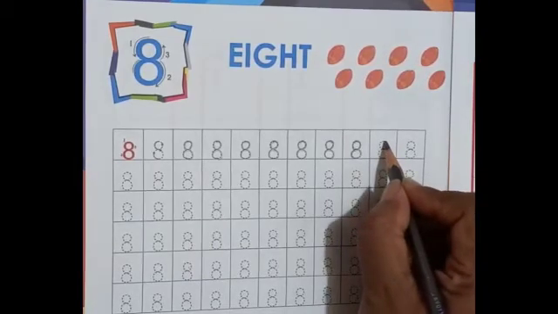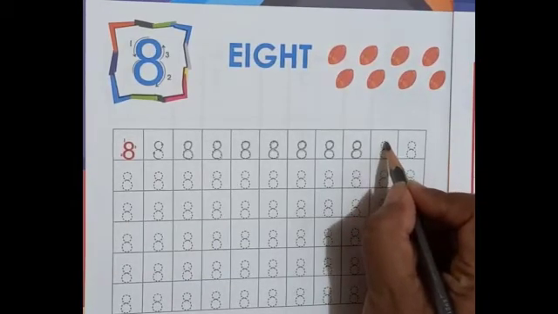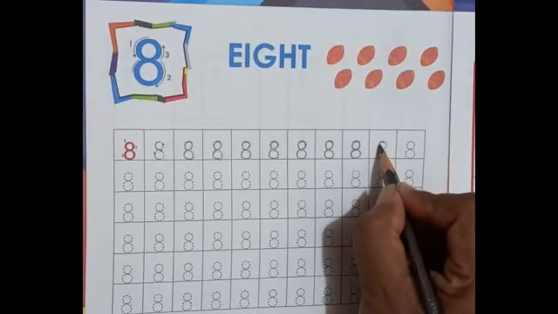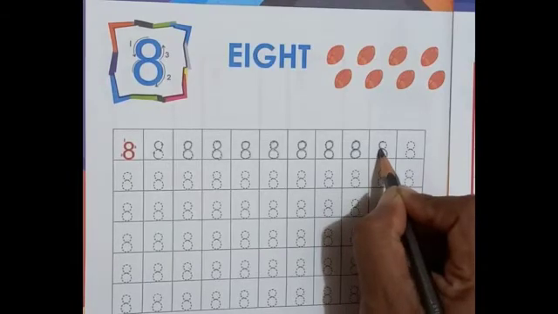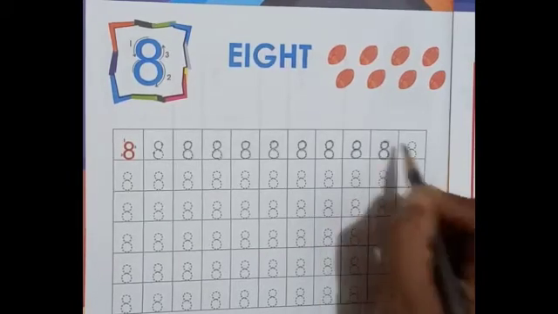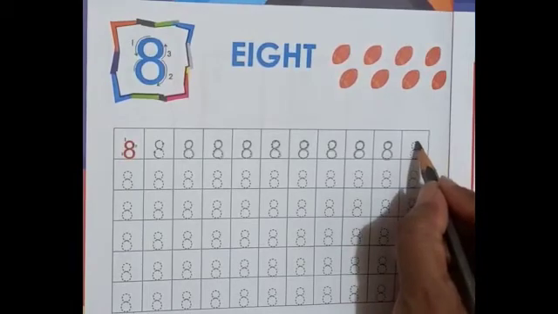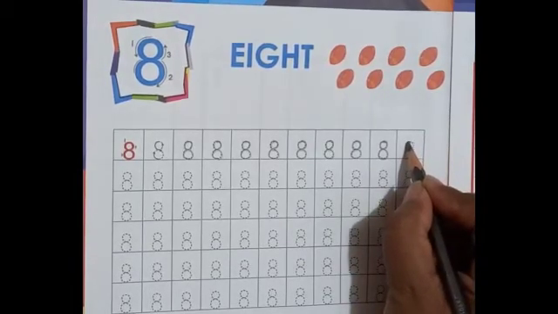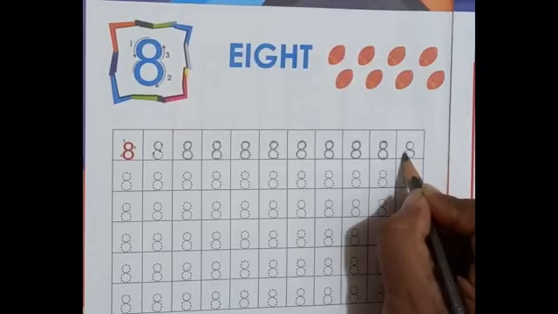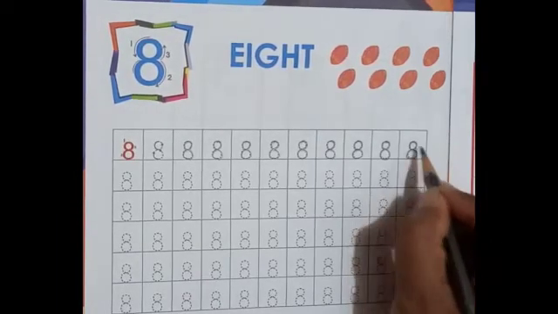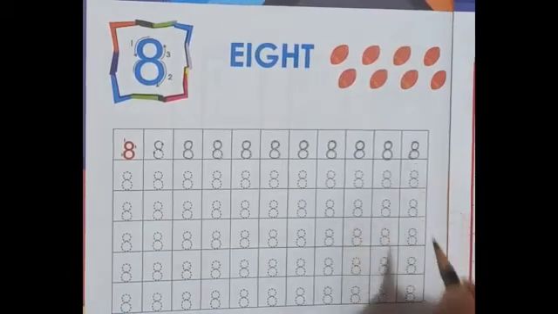Again, from the middle of the box, we will start. C curve, reverse C curve, go up and close it. Again, C curve, reverse C curve and close it. Number 8.